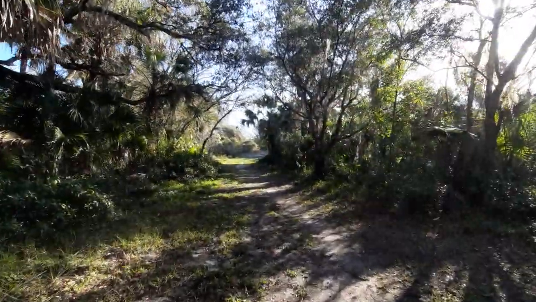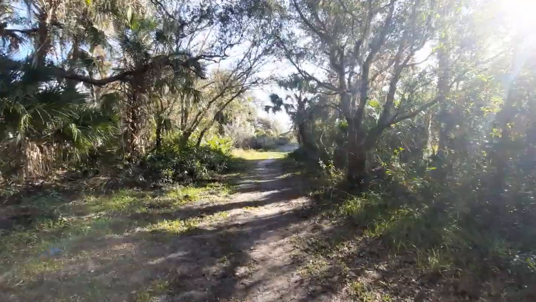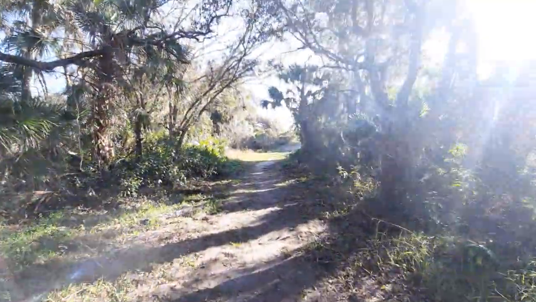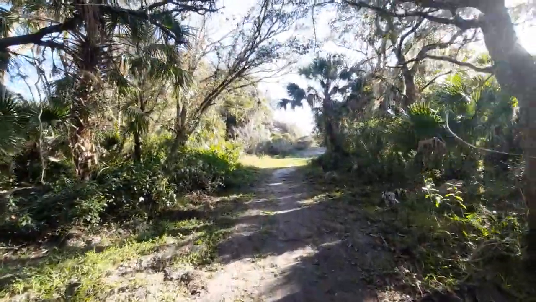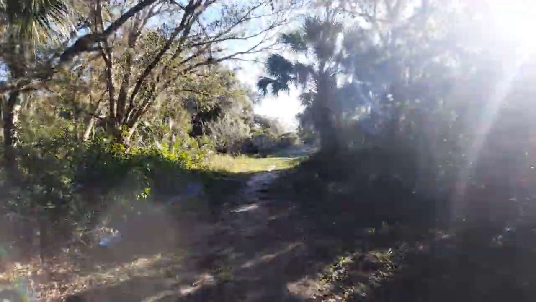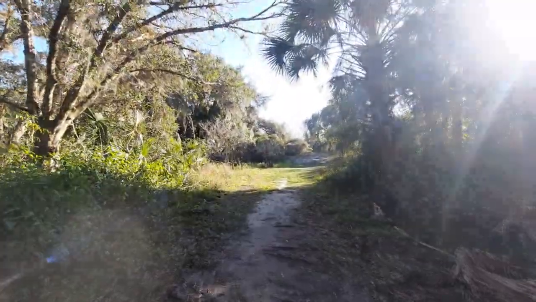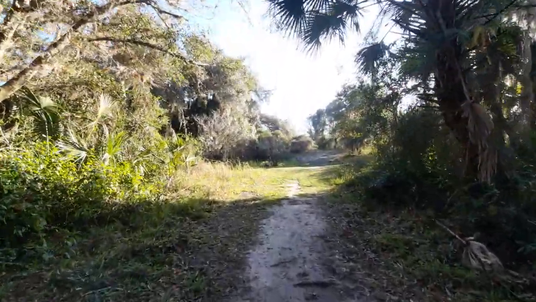So it's just nice to reunite with this park. It's a nice one. And with it being designated as a park under Northport, there cannot be any form of development here. It is not allowed.